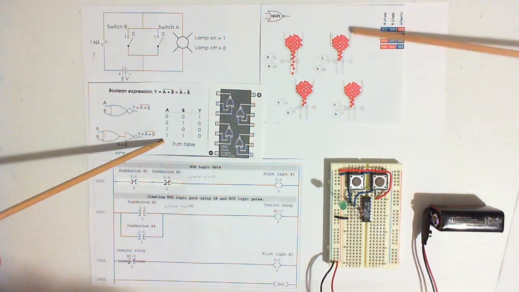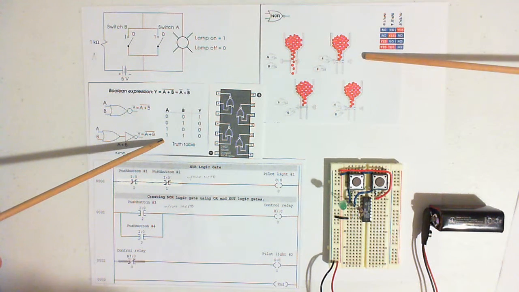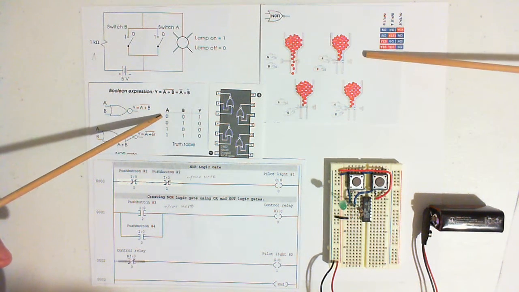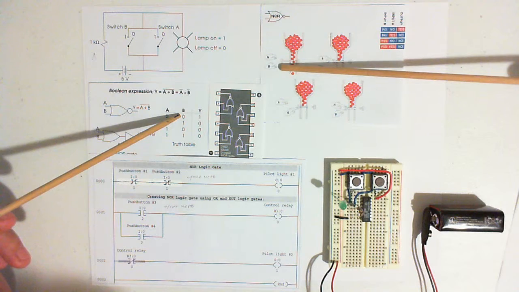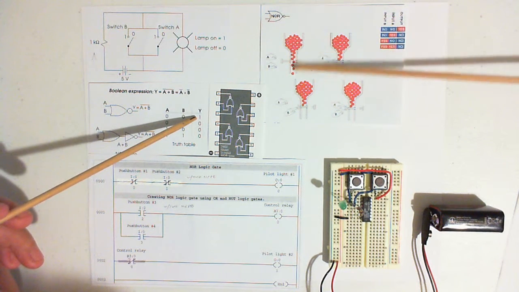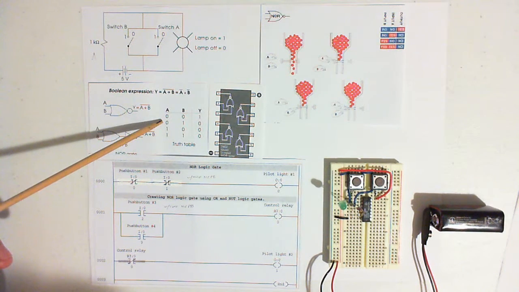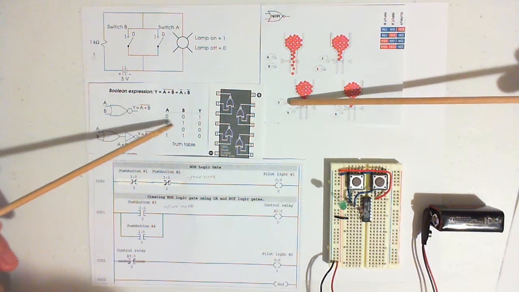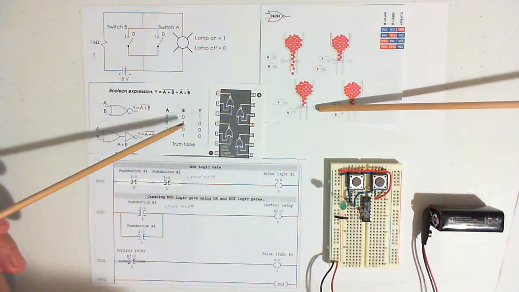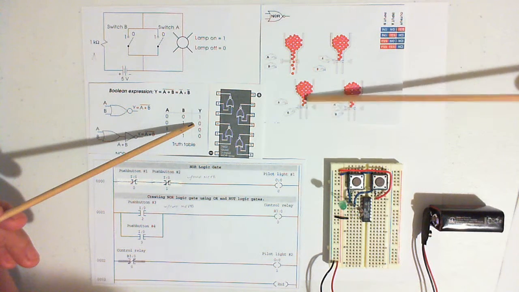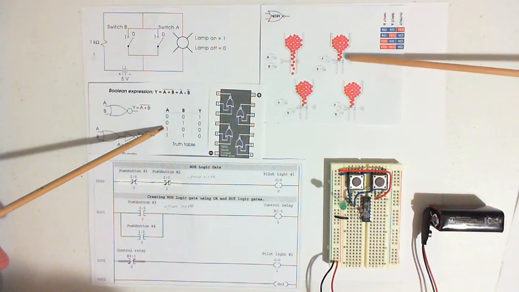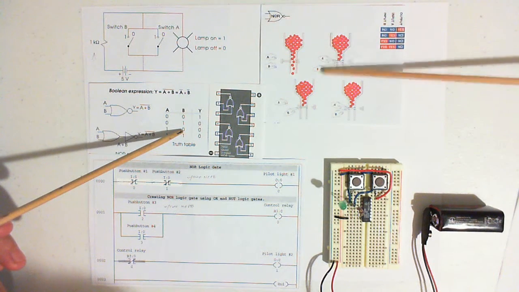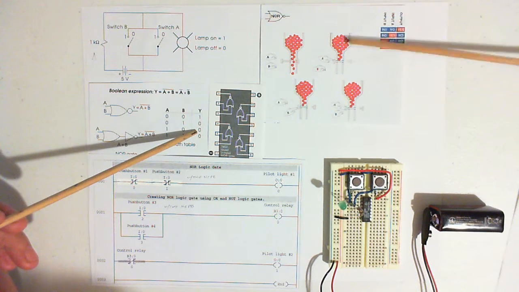This is the truth table. We'll use this illustration to help clarify. When A is not pressed and B is not pressed, you get continuity flow through, so you get a 1 on the Y. When A is not pressed and B is pressed, you get no continuity flow through the Y. When A is pressed and B is not pressed, you get no continuity flow going through.